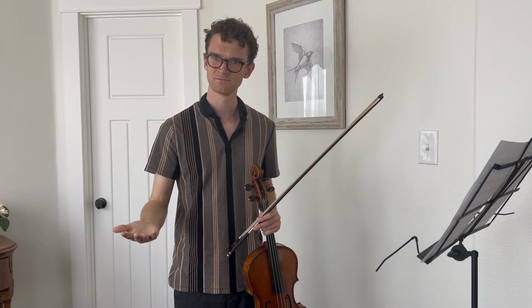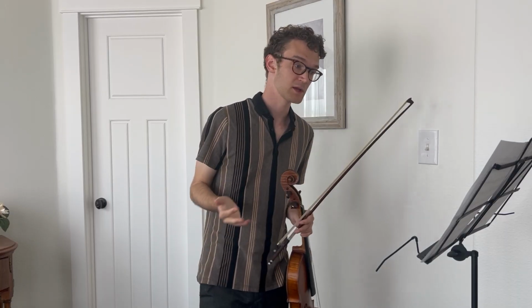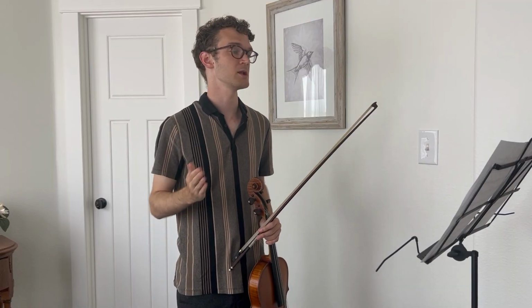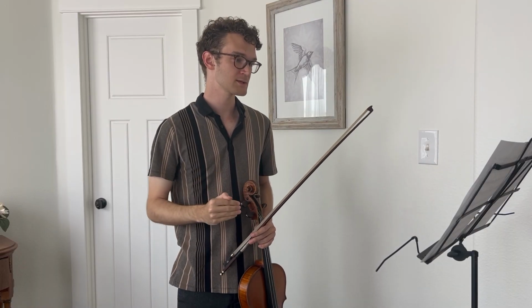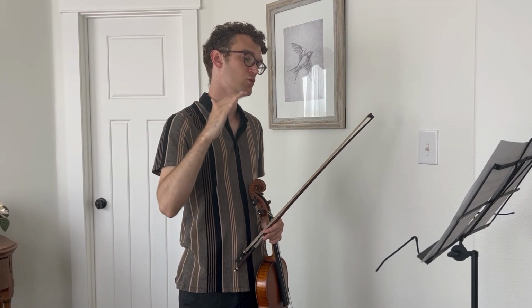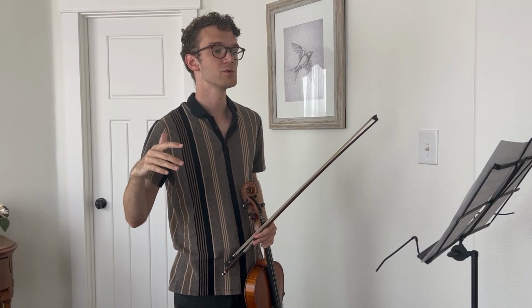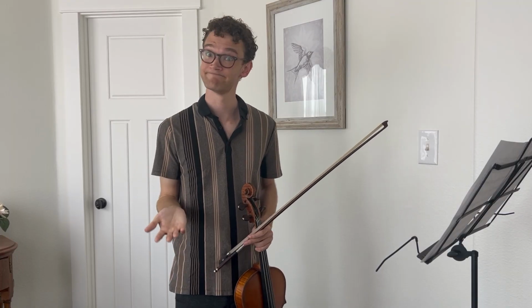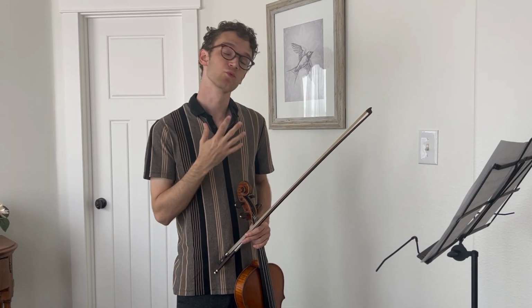Not random. Now, the lovely thing is once you've reached measure 26, you have learned over half of this etude, right? Measure 1 through 26 is identical to measure 27 through 52. Okay, so you've done a really, really big chunk of work once you've learned these first few lines.